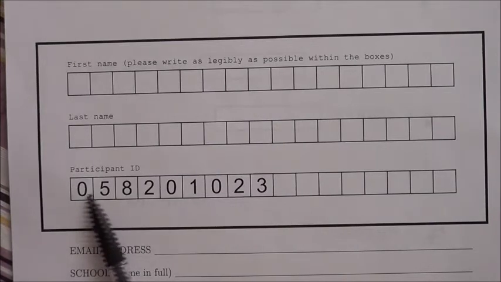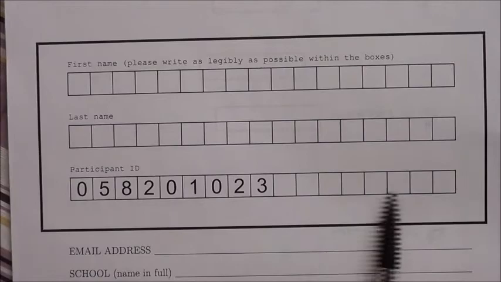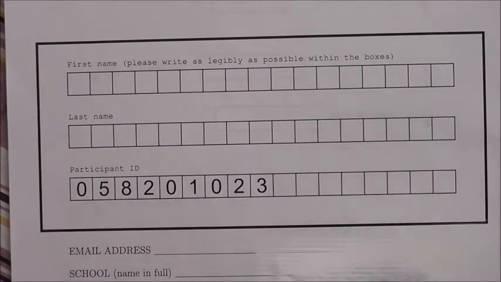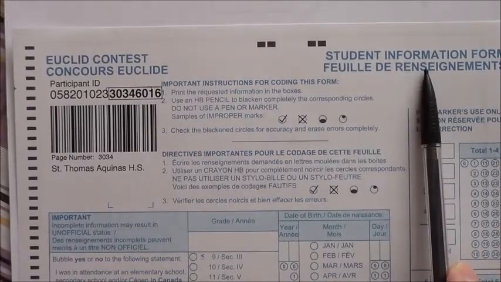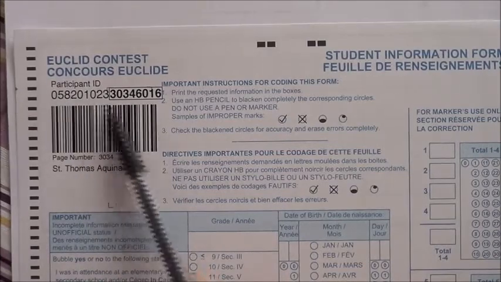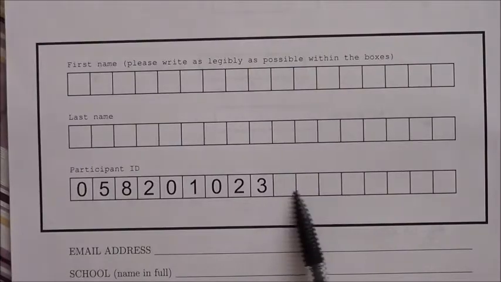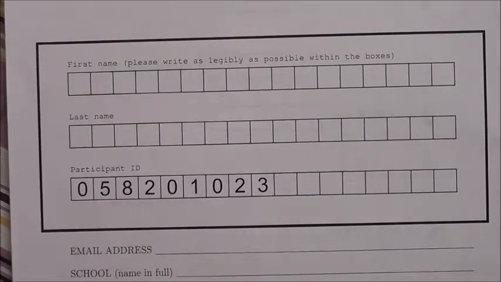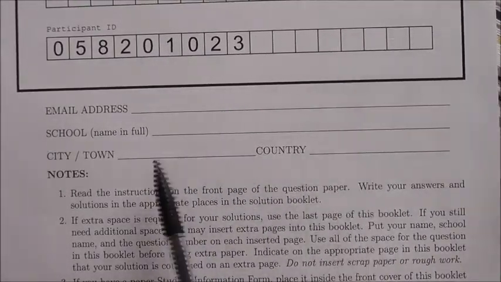And here's the school number that's already pre-filled. You're going to fill in the rest of that, and you'll find on your answer form or your student information form that the first few values are the same as the school code. The ones in the box are the ones that you're going to write in this field here. Okay? If you'd like to get some other information from them, you can put your email address. You do want to put your school, your town, and of course the country.